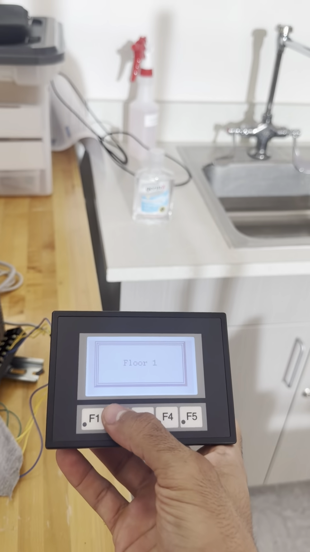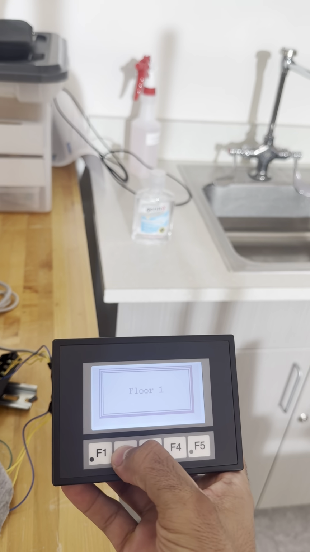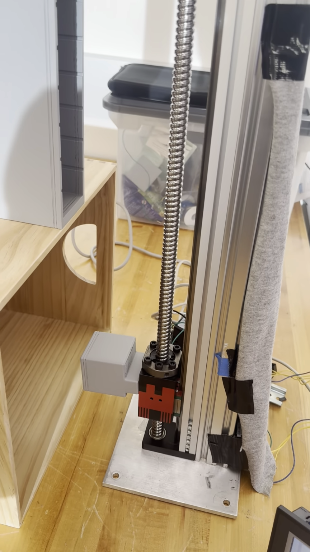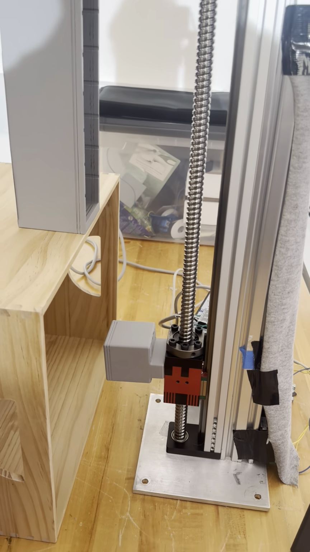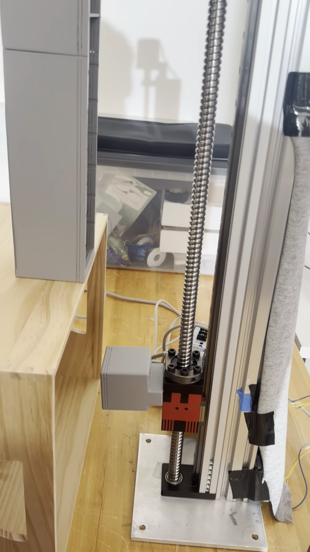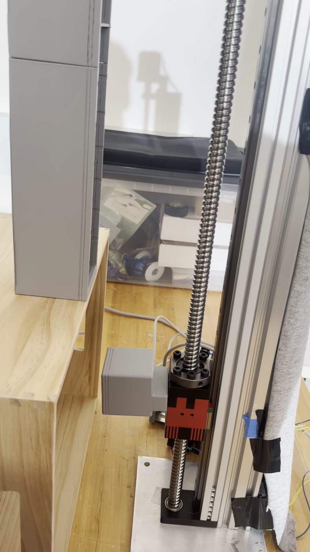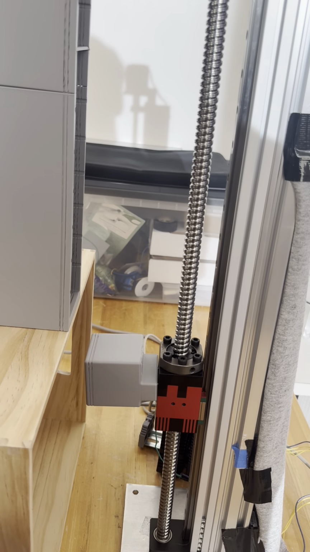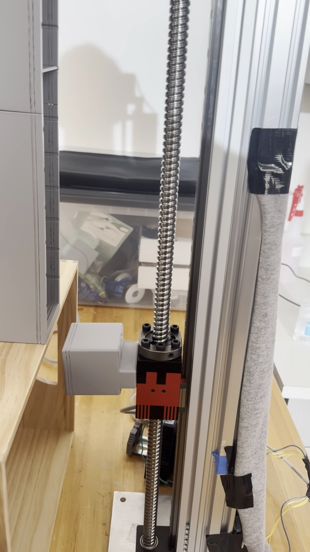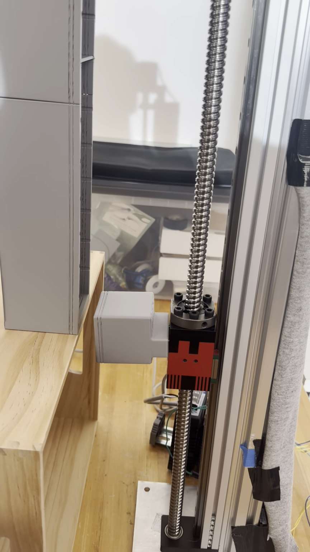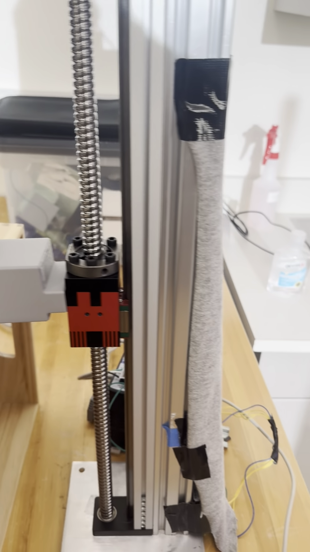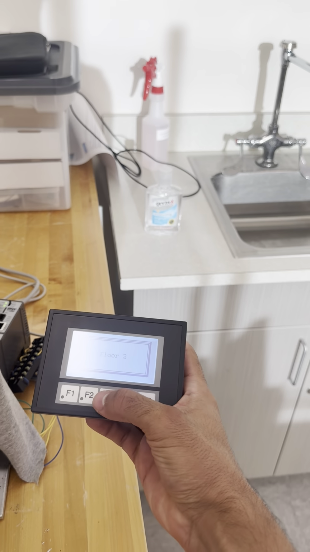So right now we're at the first floor. We hit floor 2. As you can see, floor 2 is on there, and our elevator is moving right now. It'll hit the top of the wooden box, which is the parking garage. This will simulate the first floor of a building, the first actual floor. And it will stop right there. Still on floor 2, so now we hit floor 3.